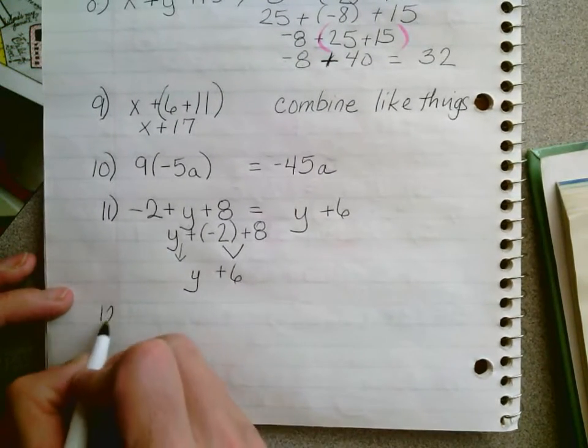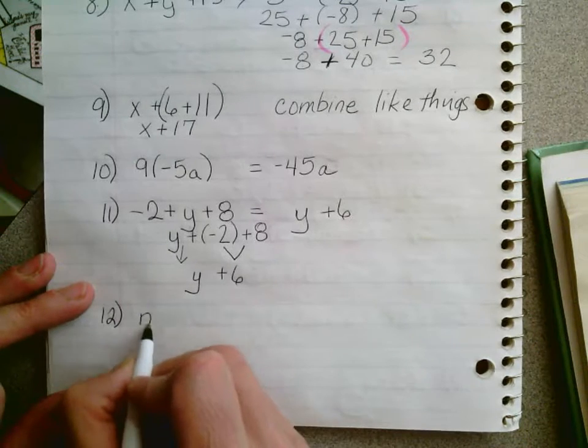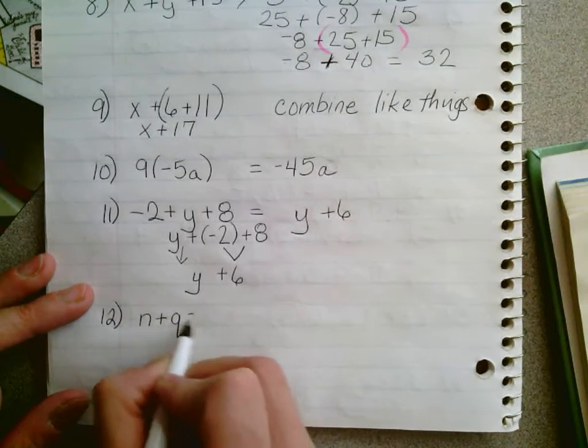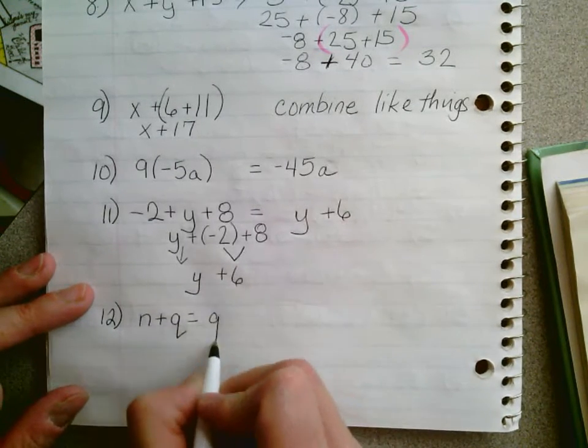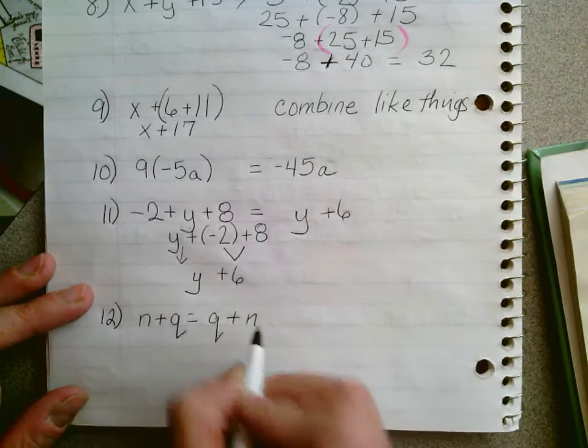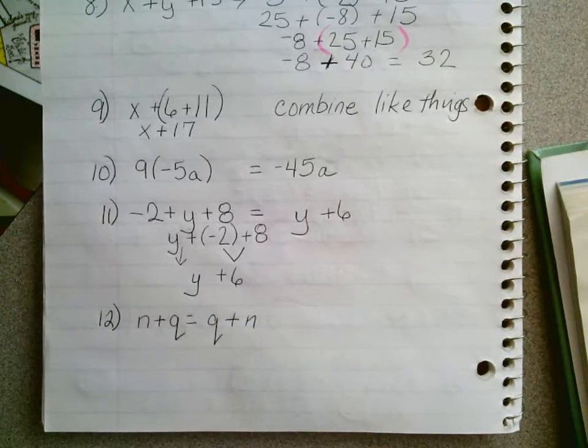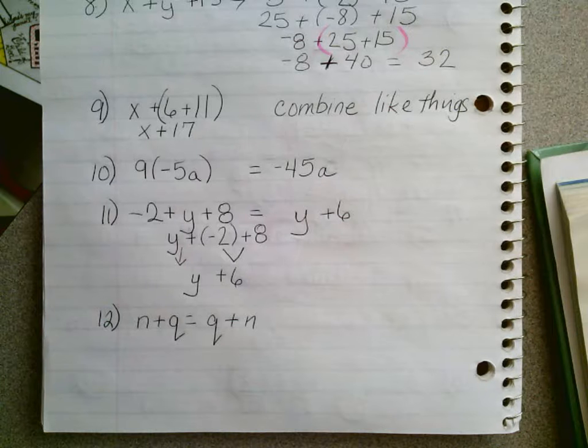Here's number 12. Why is this true? Okay, so think about this. I like to eliminate the easy ones first. Did we multiply by 1 or add 0? No. Then that means identities are out. Did we multiply by 0? No. Then that means the multiplicative property of 0 is out.